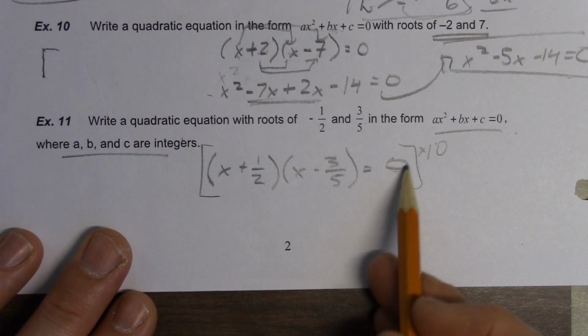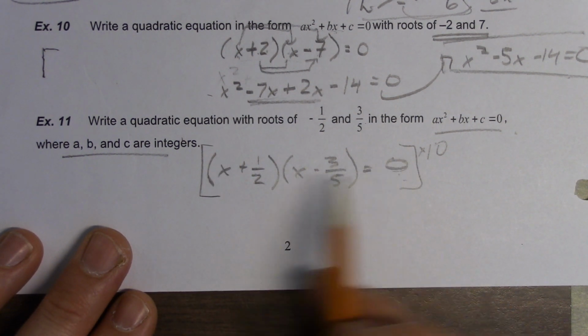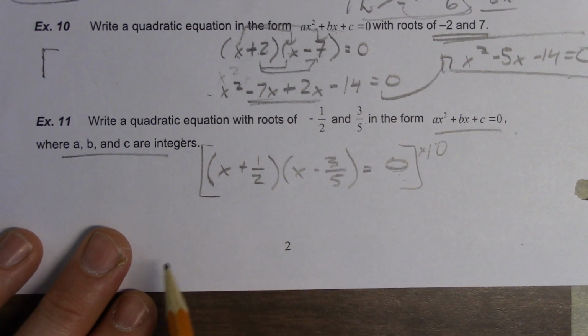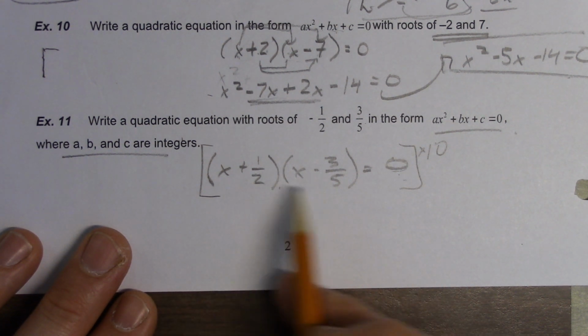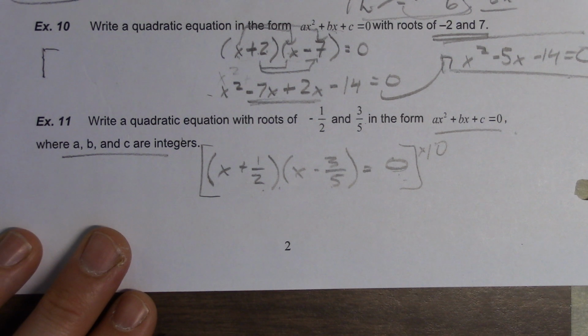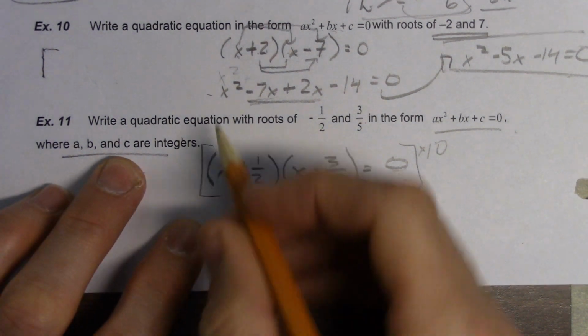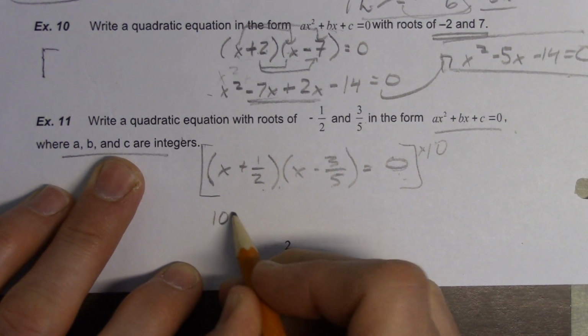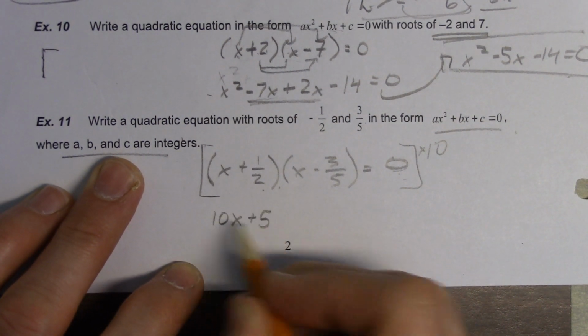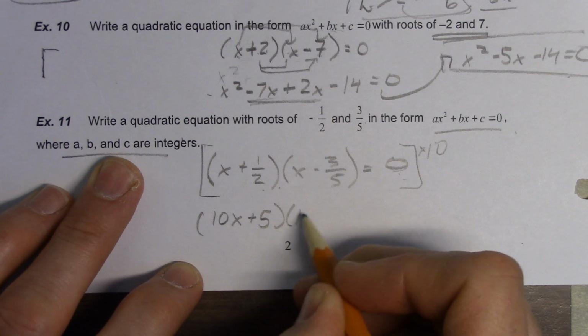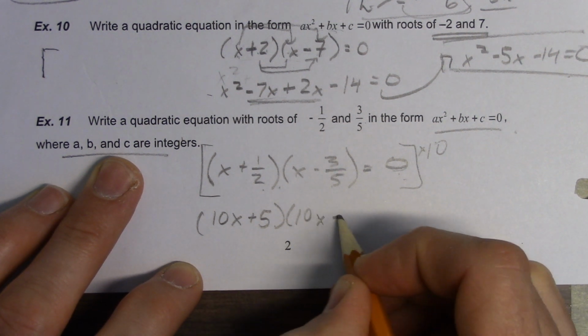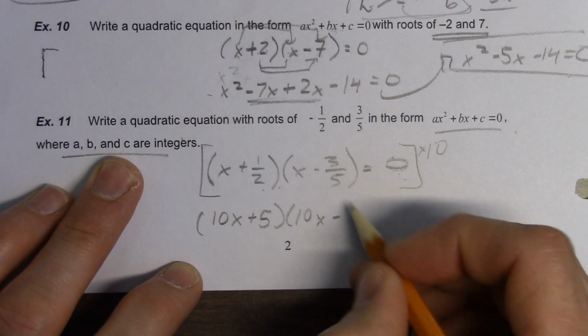And if you multiply 0 by anything, it's still 0, so you wouldn't change the right side. If we multiplied this by 10, we would get 10x plus 5. Multiply this by 10, 10x minus 6.